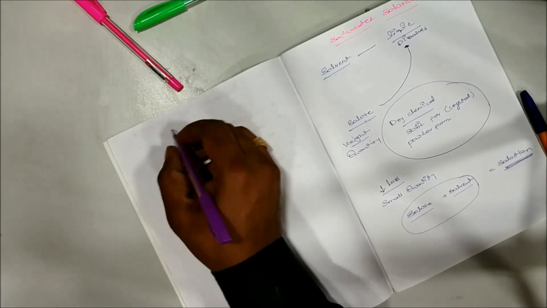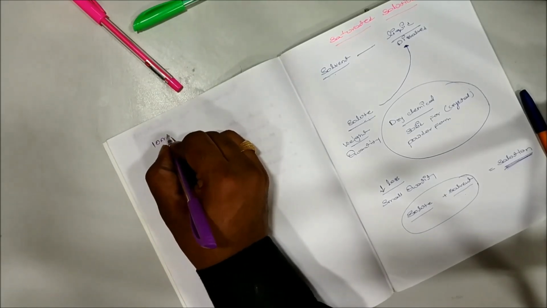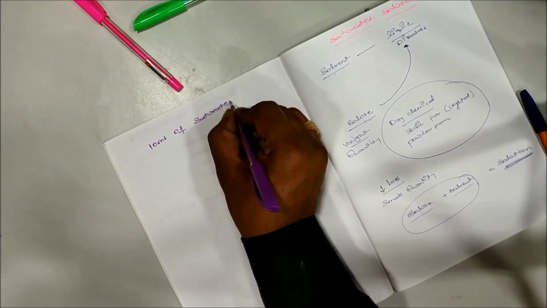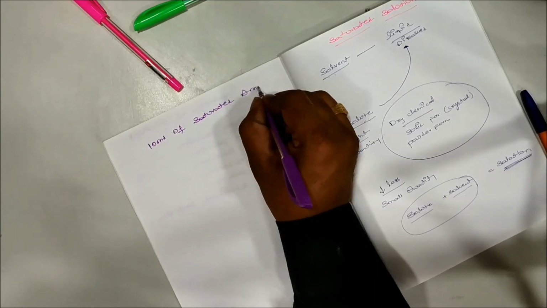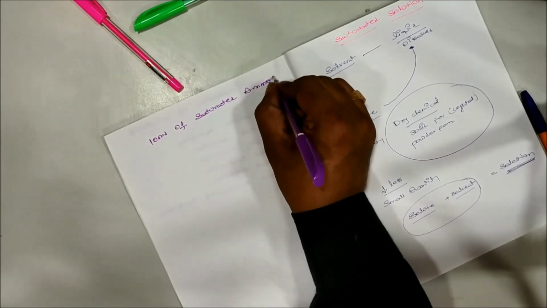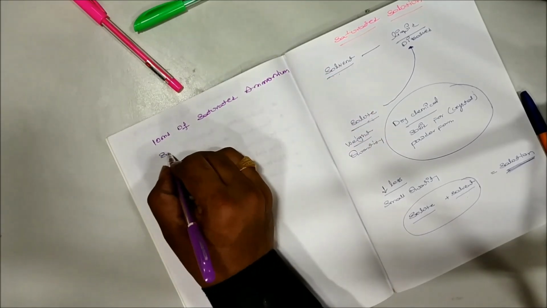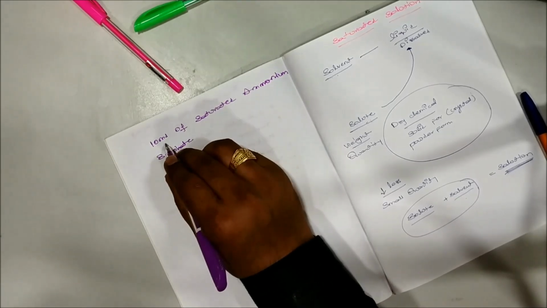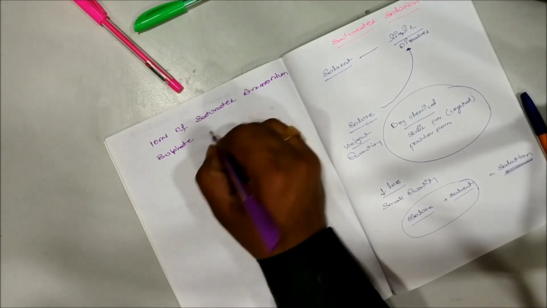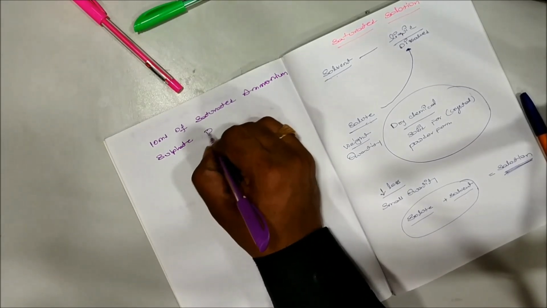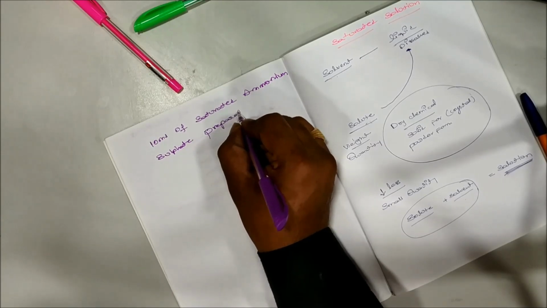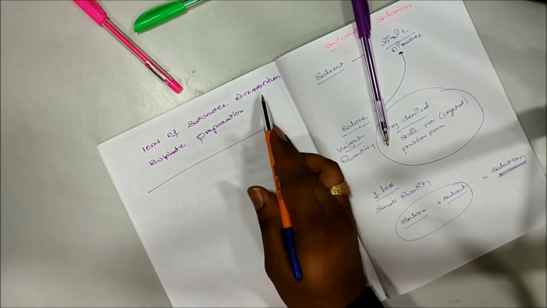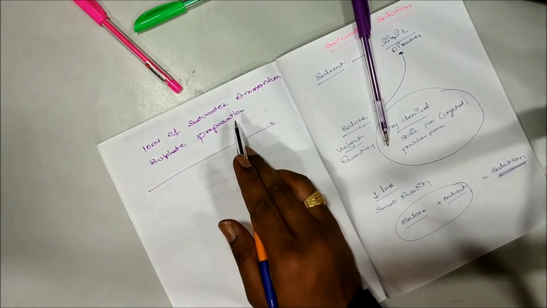Now in front of me I have a question: just 10 ml of saturated ammonium sulfate preparation. Now this is the question. 10 ml of saturated ammonium sulfate we have to prepare inside the laboratory.